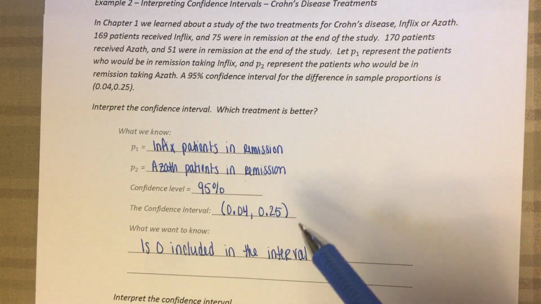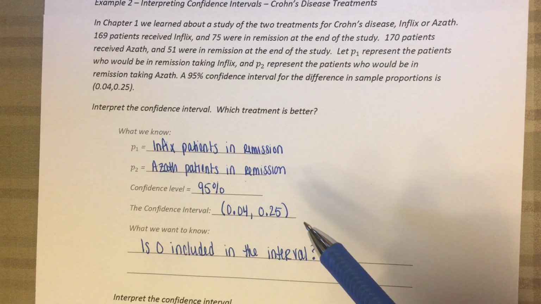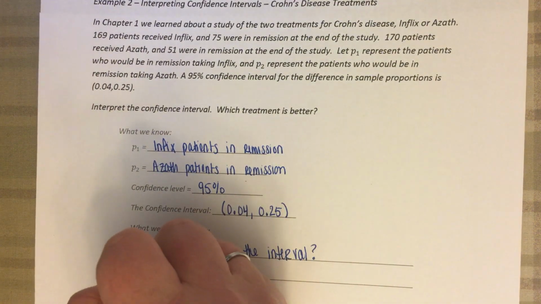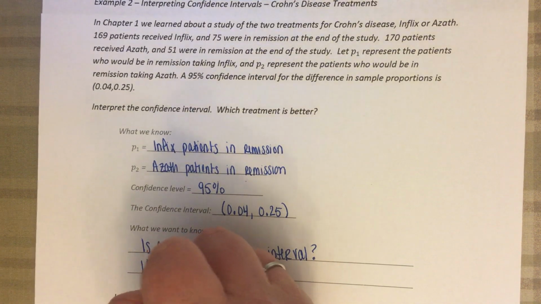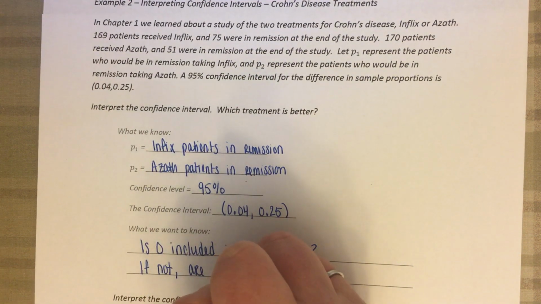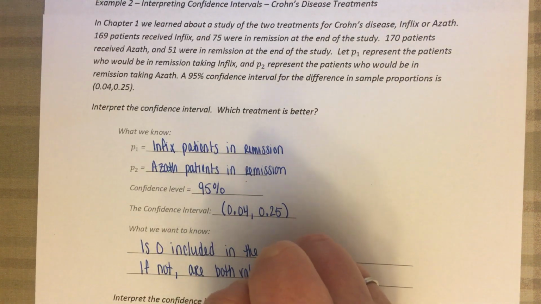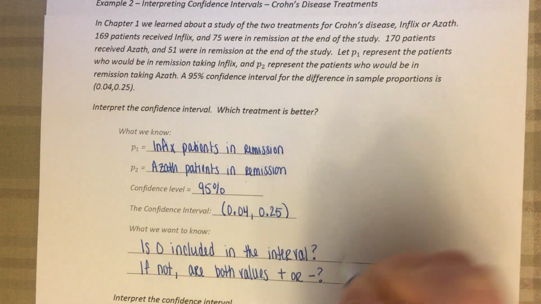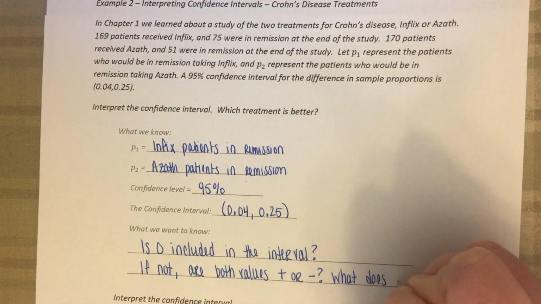That's clearly not the case in this one. Right? So our interval is not going to include 0. Right? So then that brings on a second question. If not, are both values positive or negative? Right? And what does that mean?